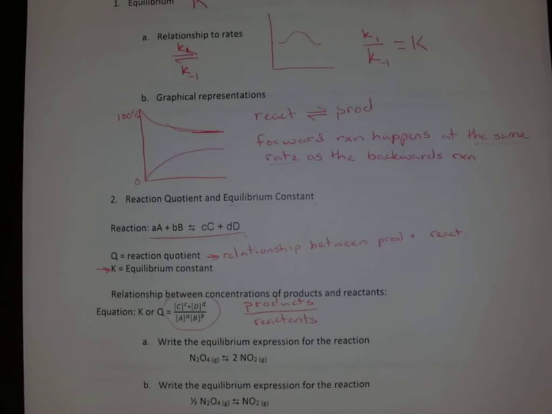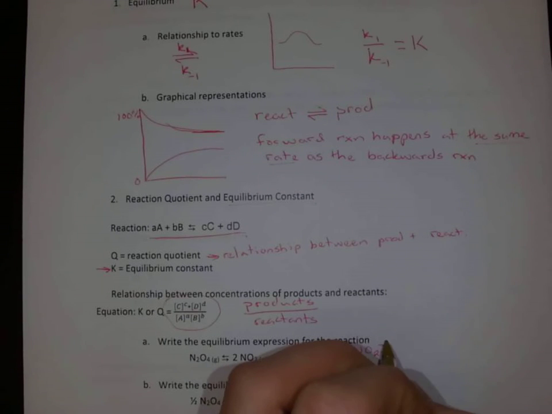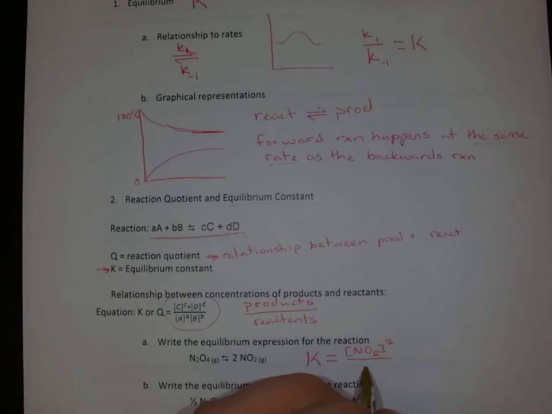So if it asks us to write the equilibrium expression for a chemical reaction, we are always going to write K equals, and then it is going to be our products. So for the concentration of NO2, we have a 2 in front, so that's going to be squared, divided by the concentration of N2O4.